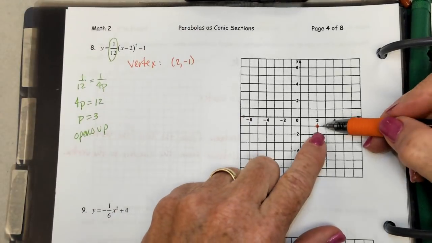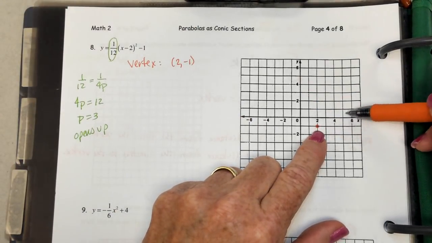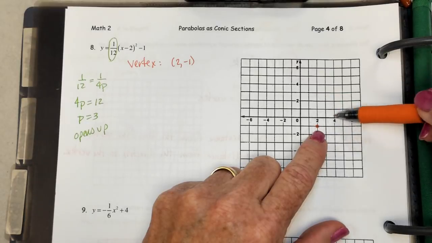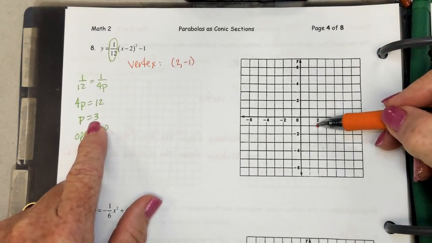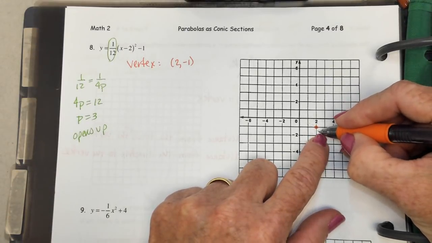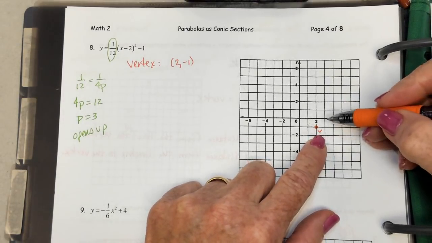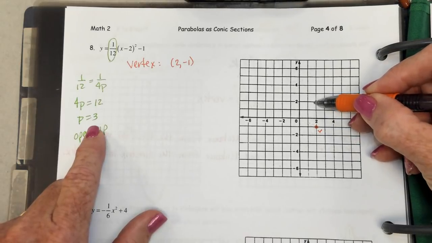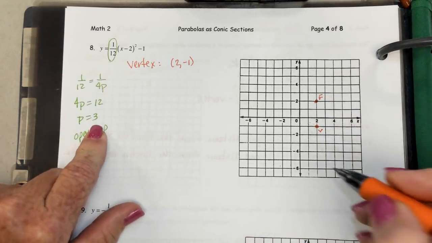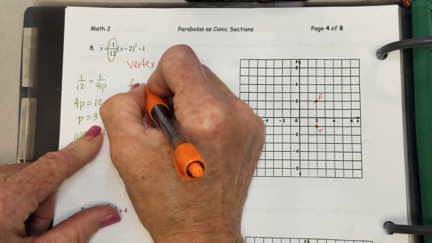All right, now we know it's doing something like this, right? It's opening upward. The focus is 3 units up from that vertex. I always like to label my vertex and my focus so I don't get them mixed up. Up 3, so 1, 2, 3. There's the focus. That's at (2, 2).